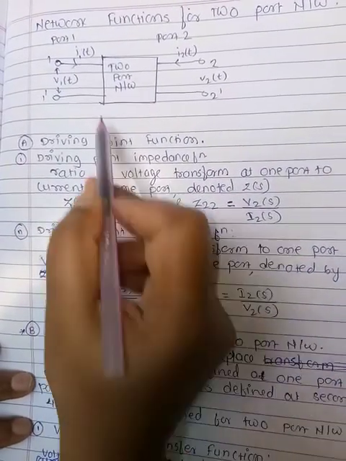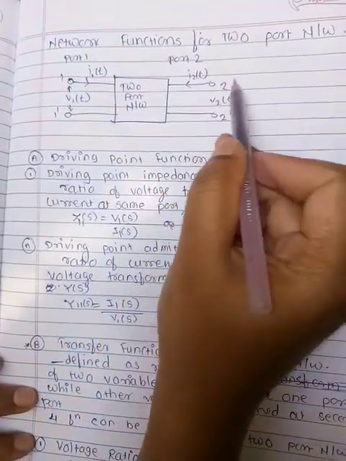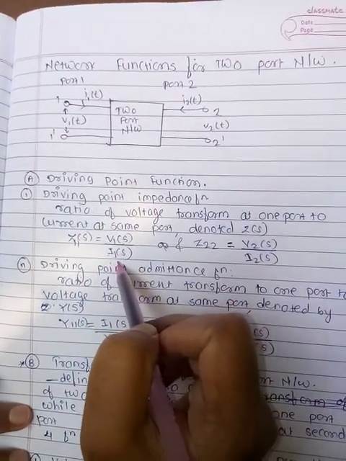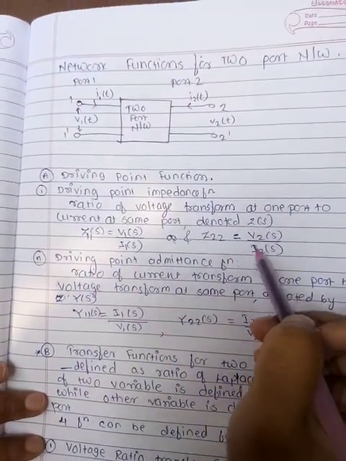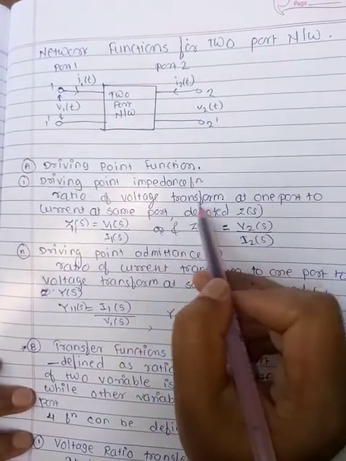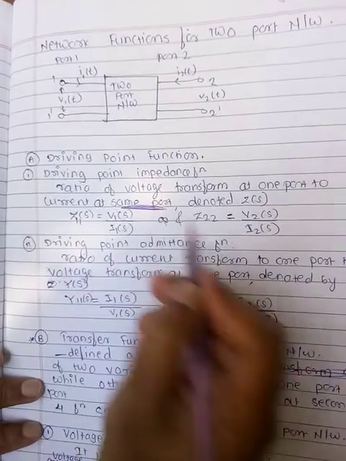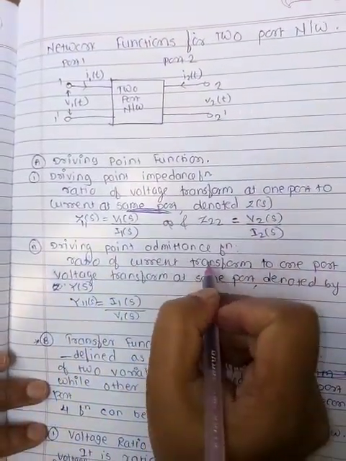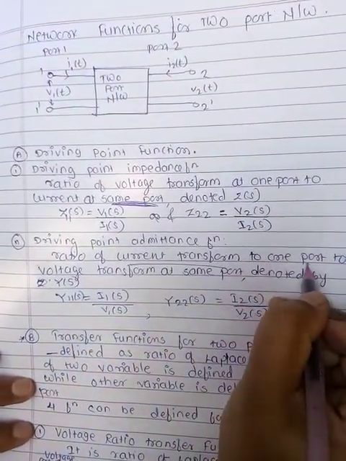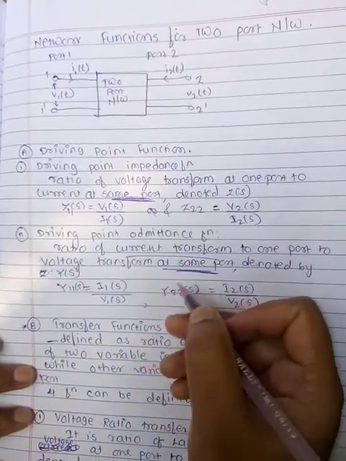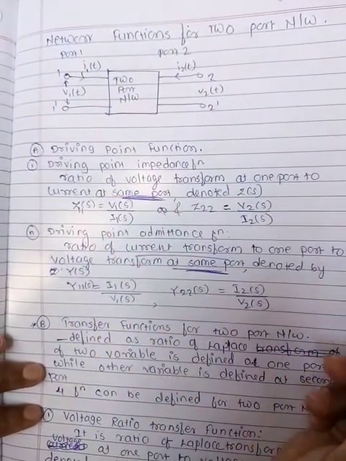As we know, this is Z11 and this is Z22. That's why Z11 is equal to V1(s) upon I1(s) and Z22 is V2 upon I2. That is the voltage transform at one port to the current at the same port. This is very important. Okay, now the same as admittance, current transform at one port to the voltage transform at the same port. Same port is very important in the driving point functions.